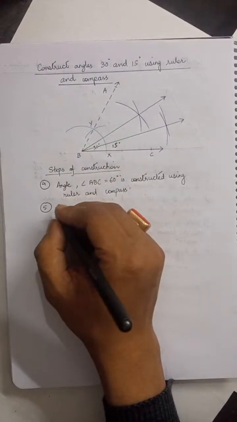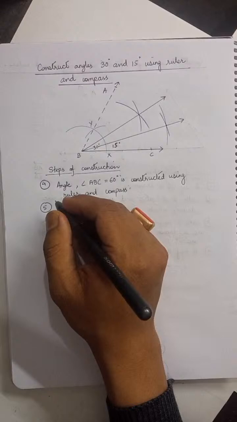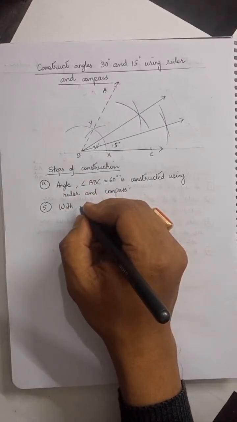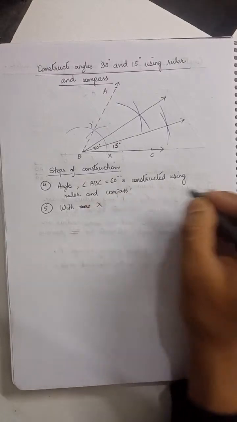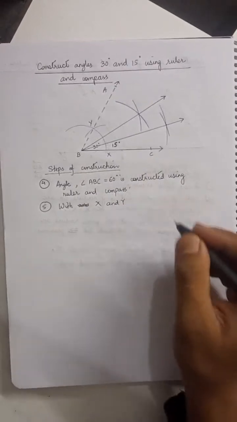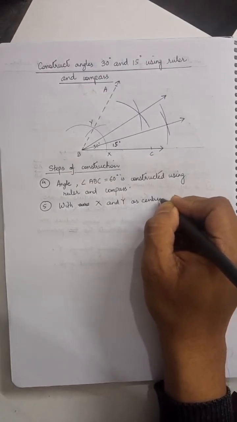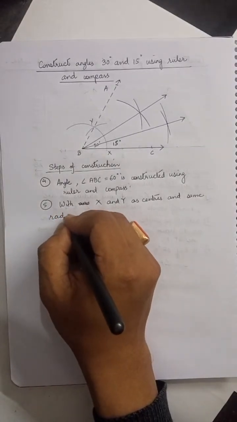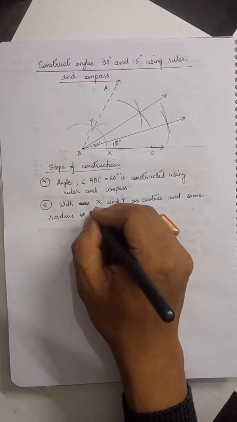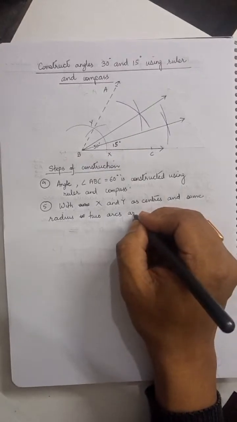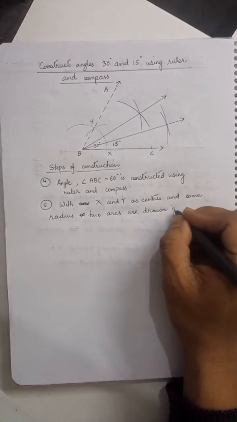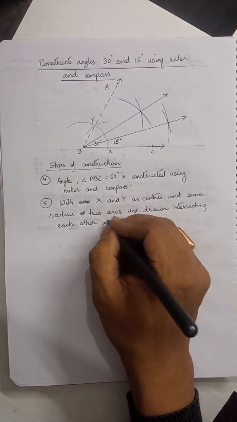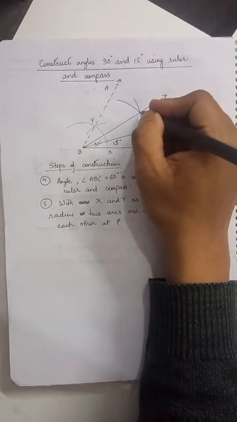So we'll write, with X and Y as centers and same radius, two arcs are drawn intersecting each other at P. So I am marking this point as P.